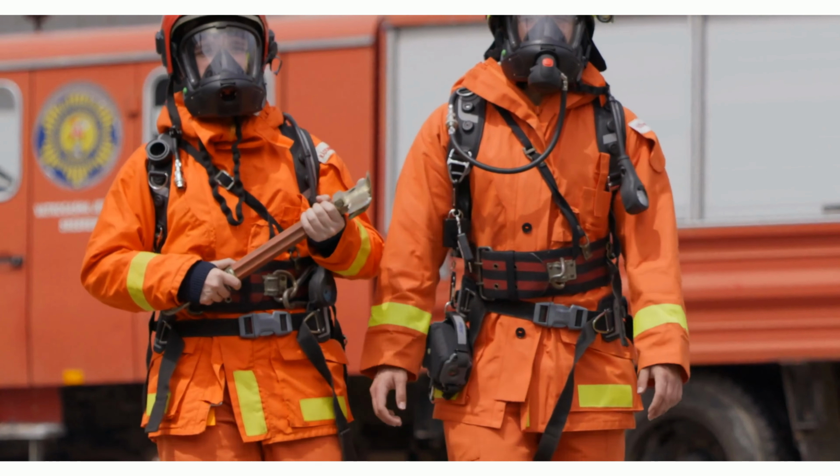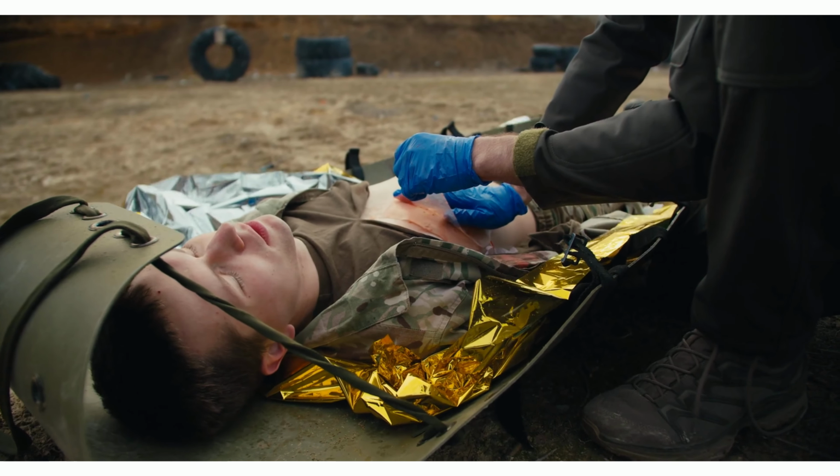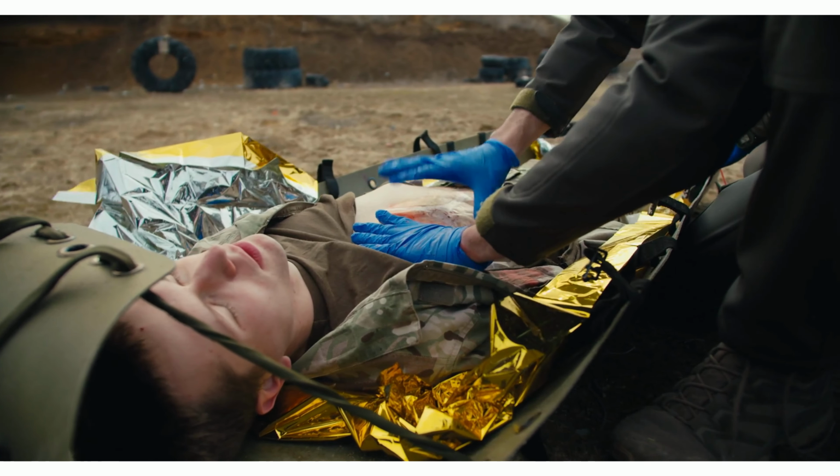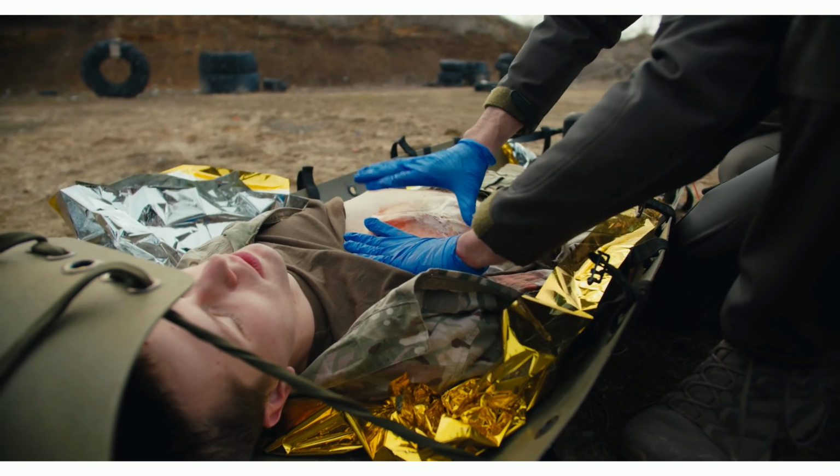Emergency response isn't just about heroics, it's about preparation, coordination, and teamwork. By mastering the ICS system, you can play a vital role in saving lives and protecting communities.